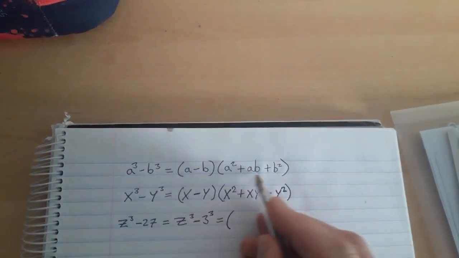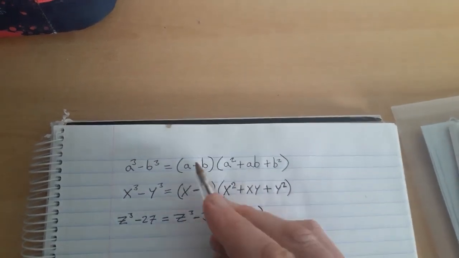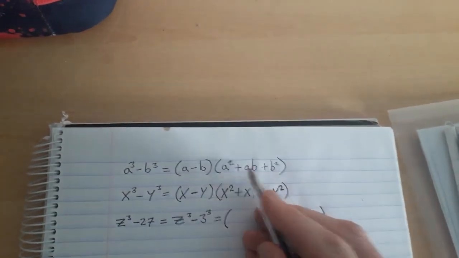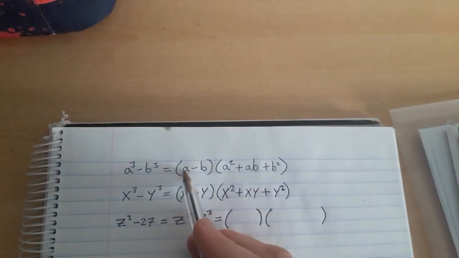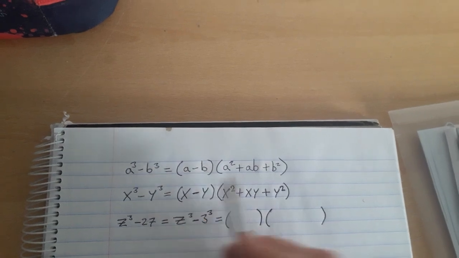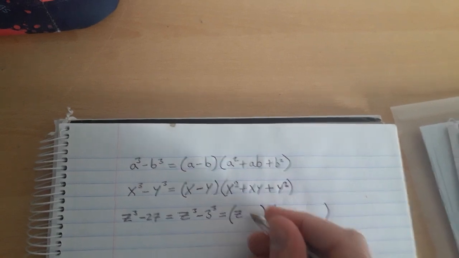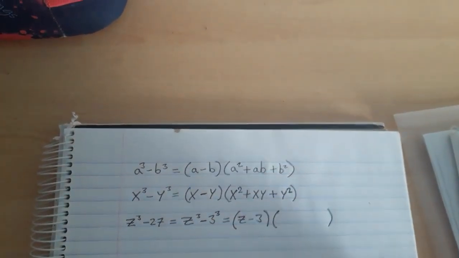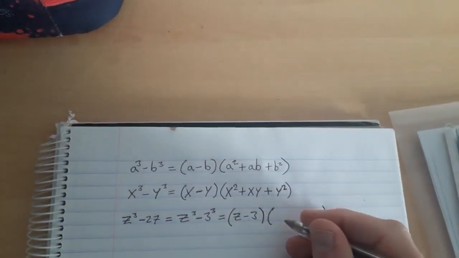And so using our template again, we know that the factors are going to be one of these two-item factors multiplied by one of these three-term factors. In the first one, it's going to be the first item minus the second item, with no squares or cubes. So here, the first item is z, minus the second item, 3. Then over here, we can put in the plus and the plus.